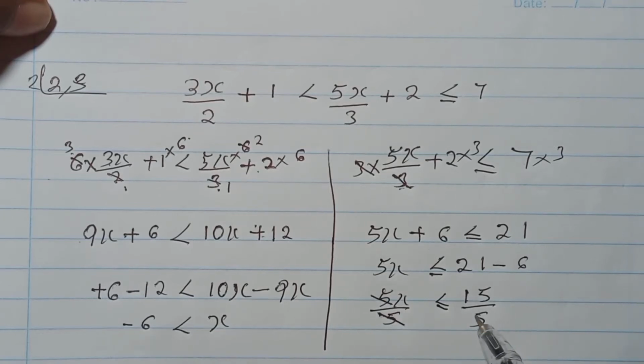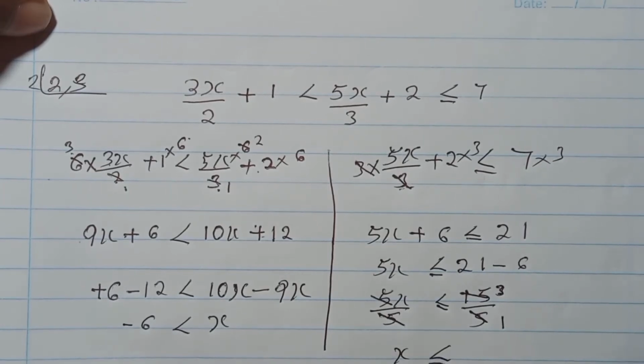Plus 5 and 5 cancel. How many 5s are in 5? 1. How many 5s are in 15? 3. So here the answer will be x less than or equal to 3.